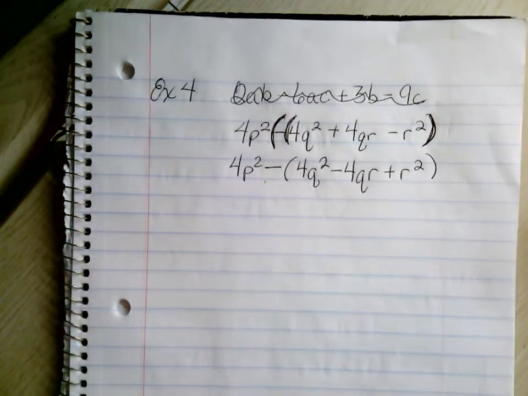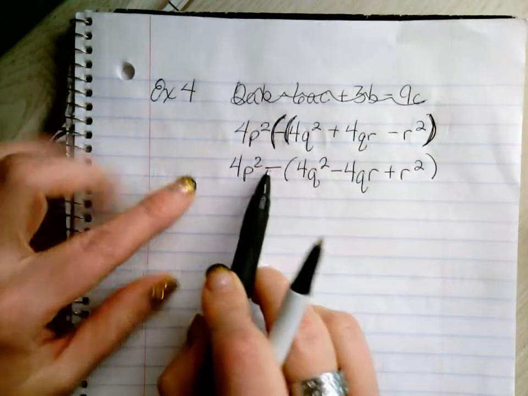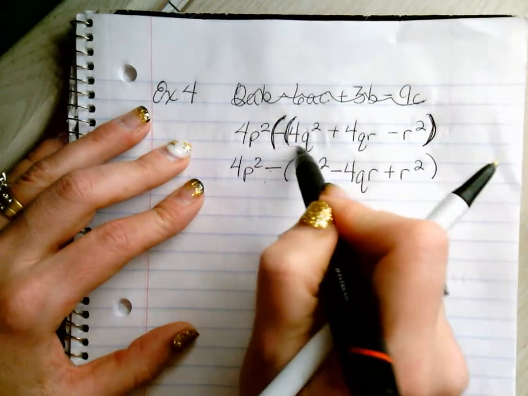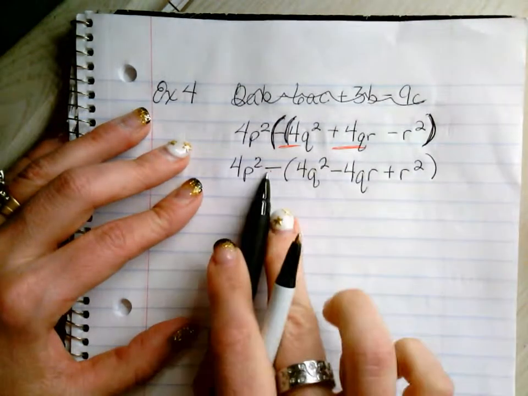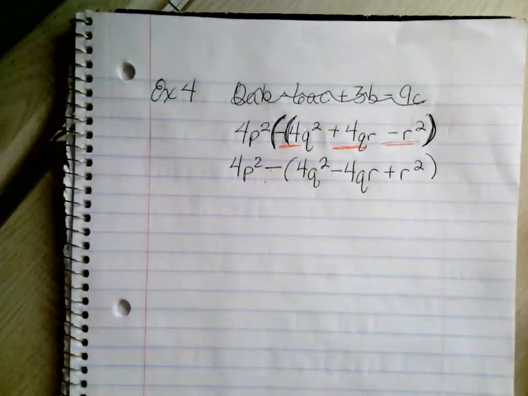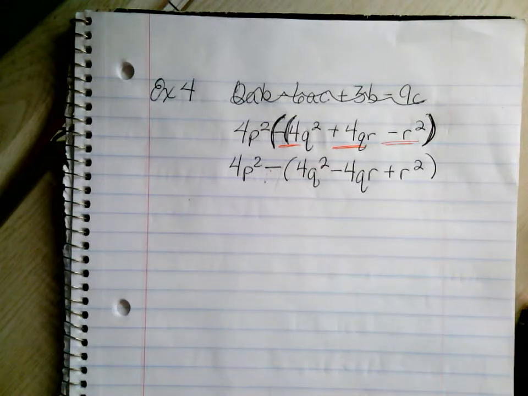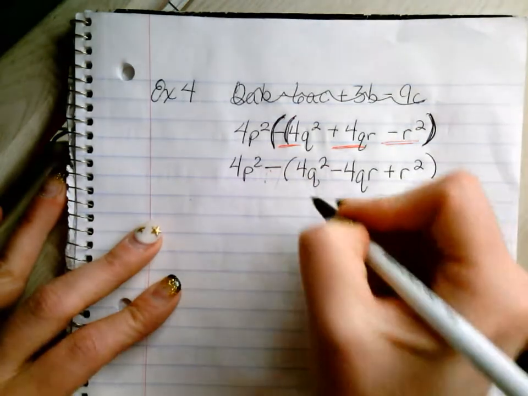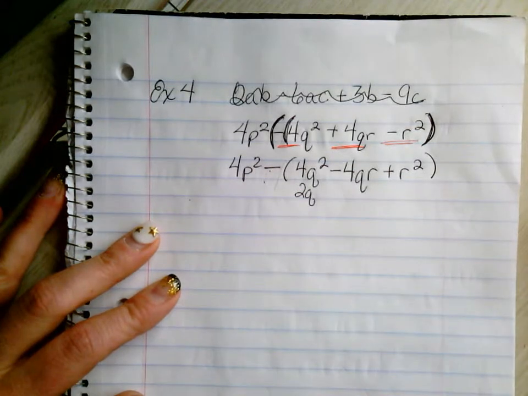Now, the reason I know this is true is if I multiply this back over this, I get what's above. Negative times positive, I get that. Negative times negative, I do indeed get that. Negative times positive. So I have pulled out correctly. So in effect, I pulled out a negative 1 if you get my drift. Okay? So perfect square factors. So this would be 2q.